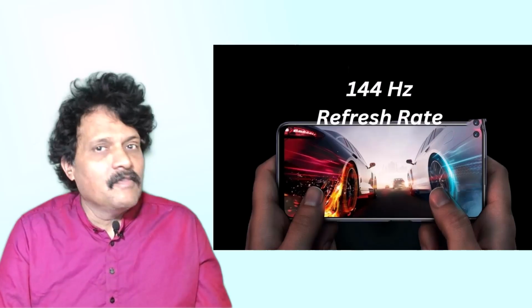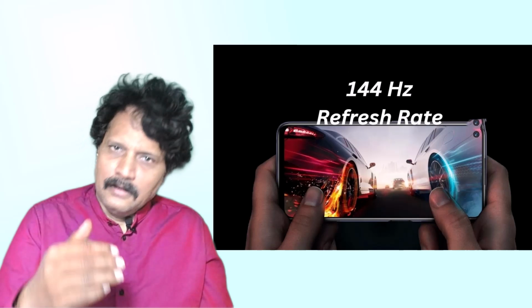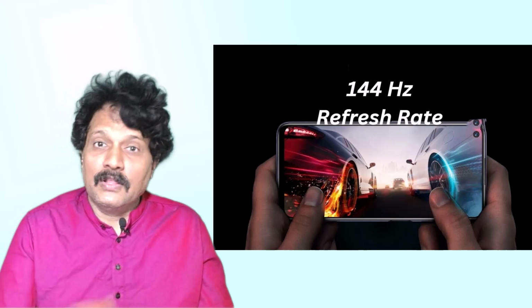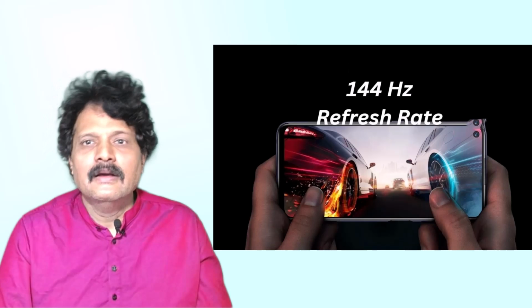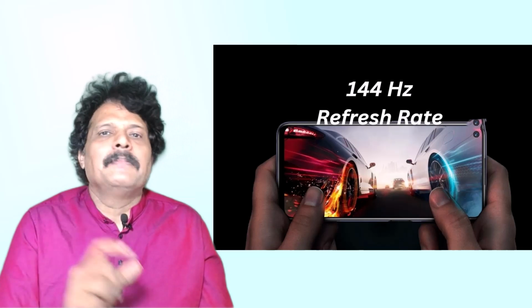And this is also called refresh speed in phones. So right now, you have phones with 90 hertz refresh speed, 120 hertz refresh speed, 144 hertz refresh speed. So the greater the refresh speed, the smoother the images appear.